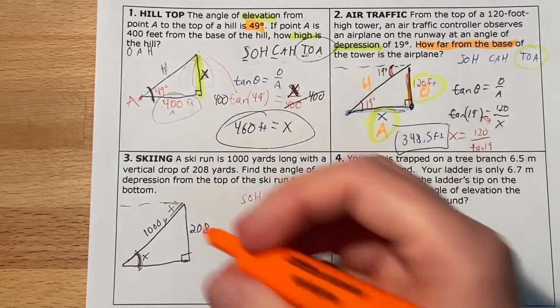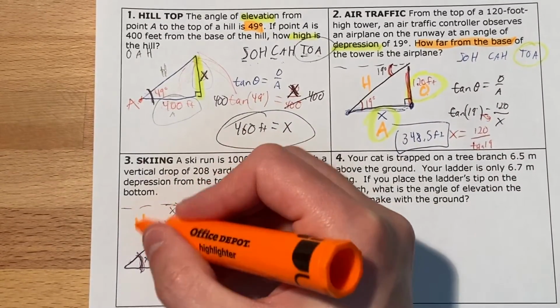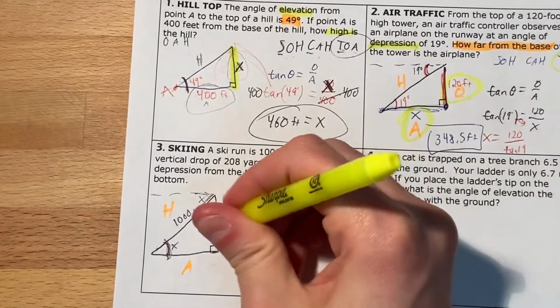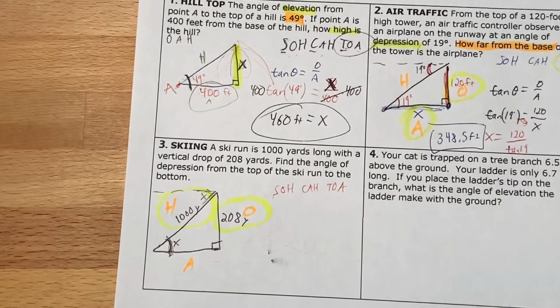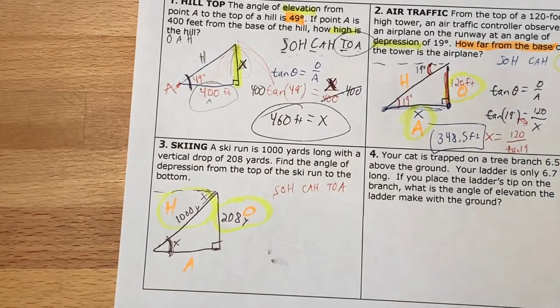Labeling this one, this would be opposite, adjacent, and hypotenuse. We know this, and we know this. So we know opposite and hypotenuse. Which one is opposite and hypotenuse?